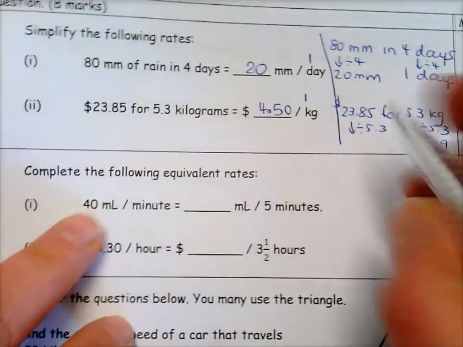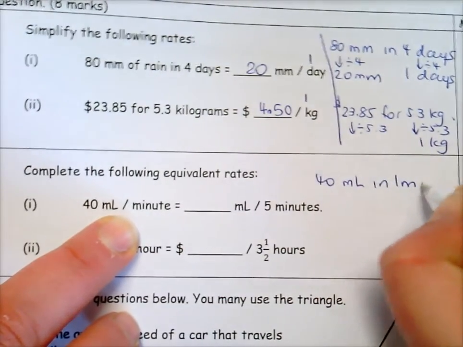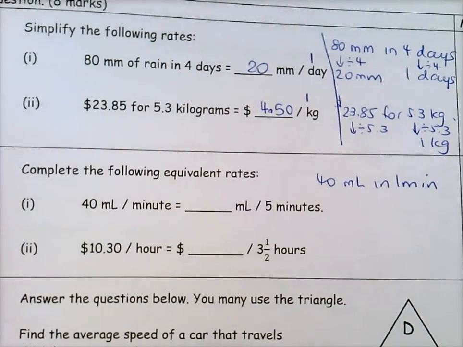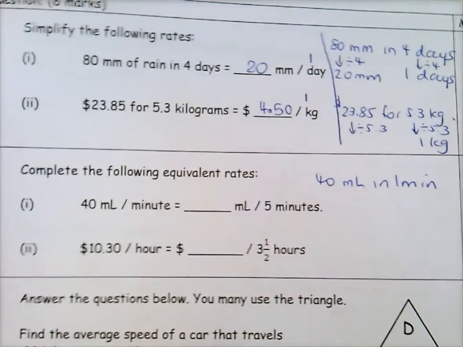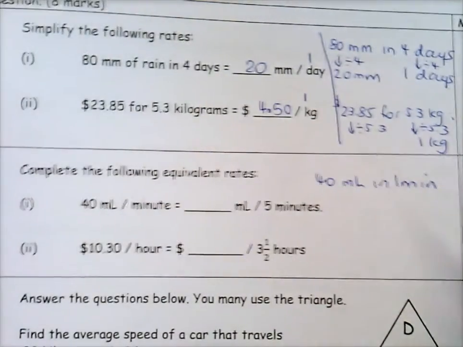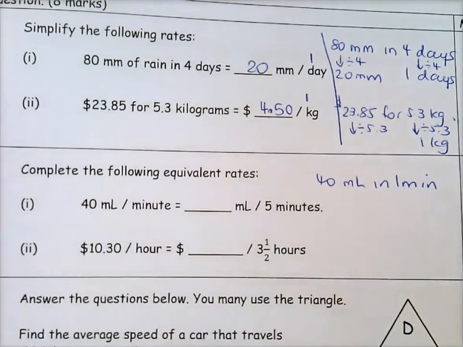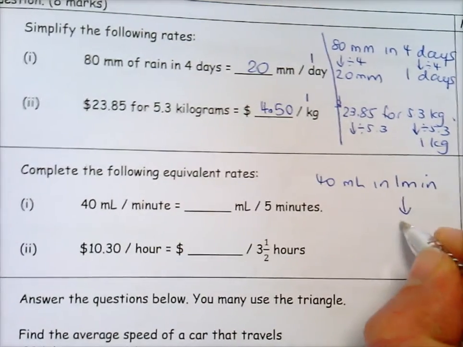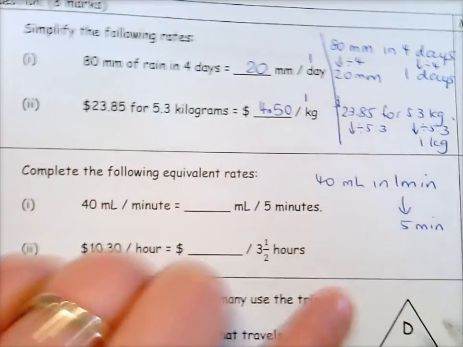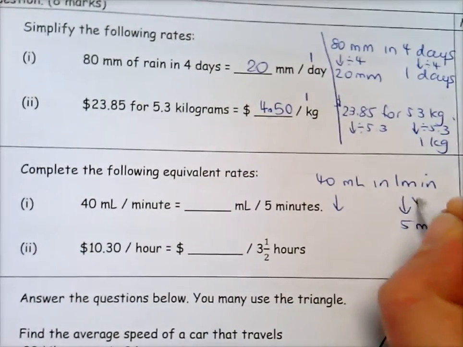Complete the equivalent rates. 40 mils per minute means 40 mils in 1 minute. So let's say, girls, a tap's dripping a lot. We're getting 40 mils in a minute. How much would you get in 2 minutes? 80 mils. All right, 3 minutes. What are we doing, multiplying or dividing? How much in 5 minutes? I need the 40 and another 40 and another 40 and another 40 and another 40 to give me 5 minutes. So what am I going to times by?